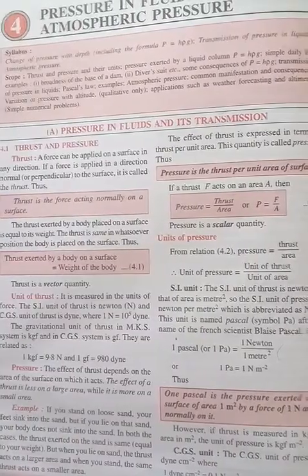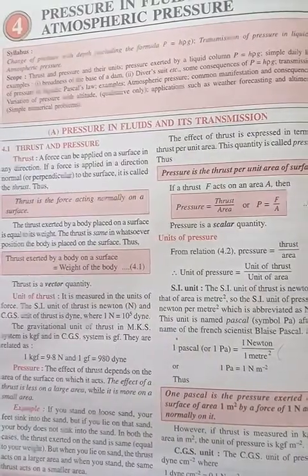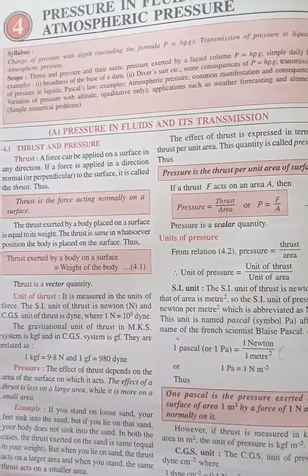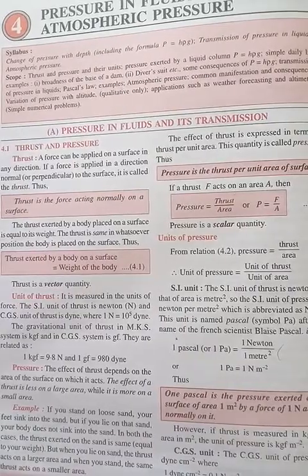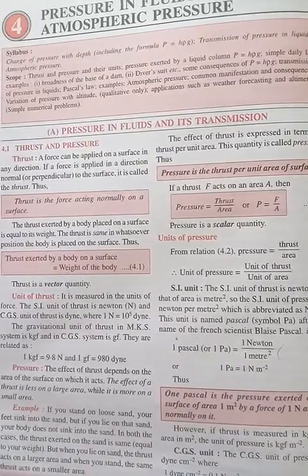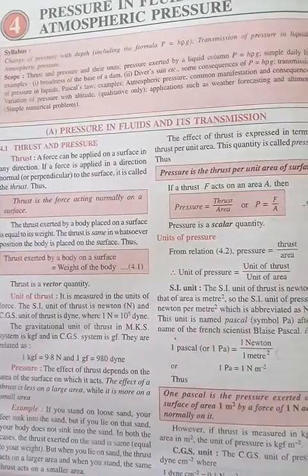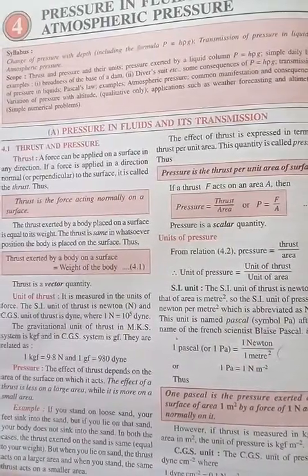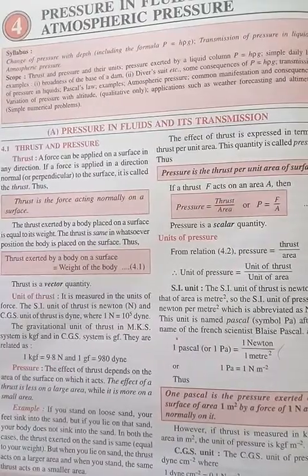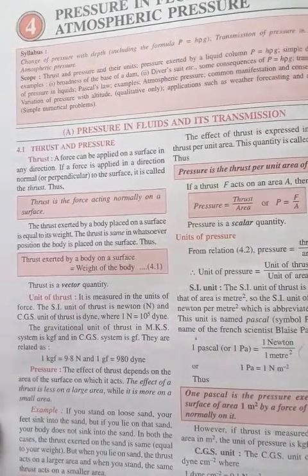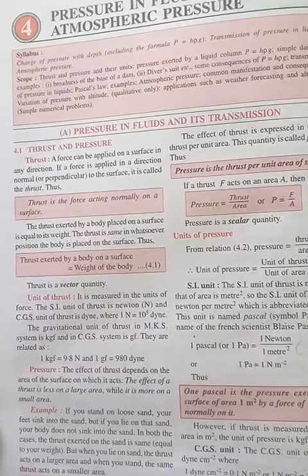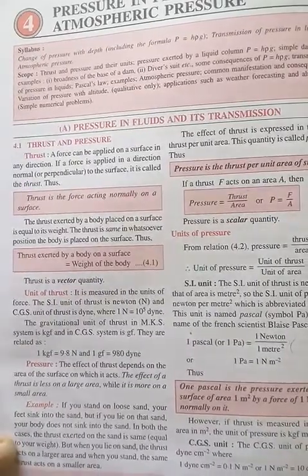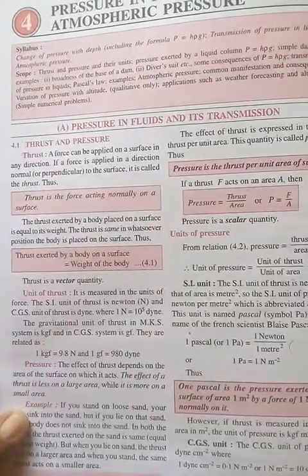Unit of thrust: it is measured in the unit of force. The SI unit of thrust is Newton, and 1 Newton is equal to 10 to the power 5 dyne. The gravitational unit of thrust, we have done that, is 1 kgf, which is equal to 9.8 Newton, or 1 gf is equal to 980 dyne. These are all the same thing. The only difference is that now we are treating thrust as a very special type of force. Then they have given some examples there.